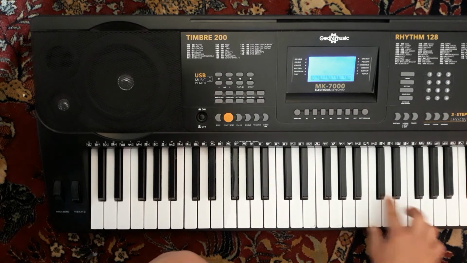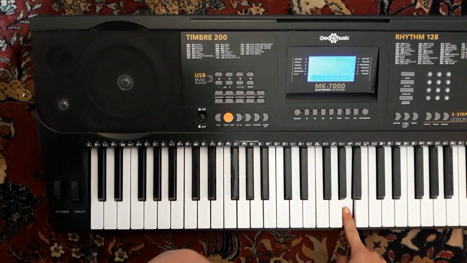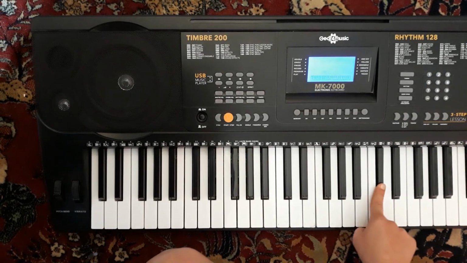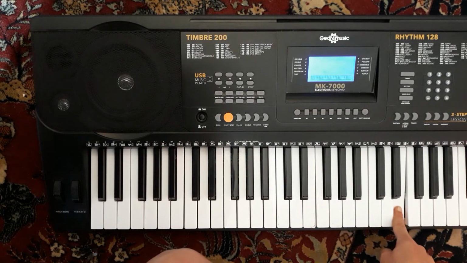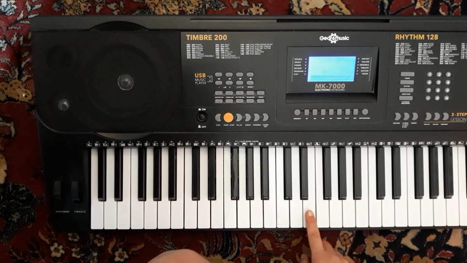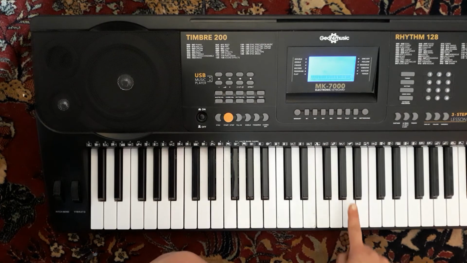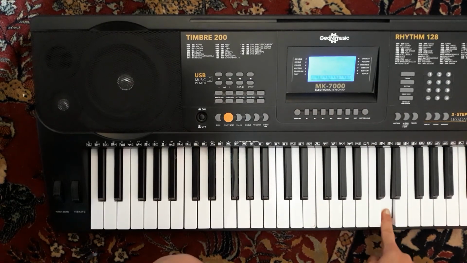So play the scale all together. 1, 2, 3, 4, 5, 6, 7, 1. If you have the chromatic scale for E, you go E, F, F sharp, G, G sharp, A, A sharp, B, C, C sharp, D, D sharp, E.